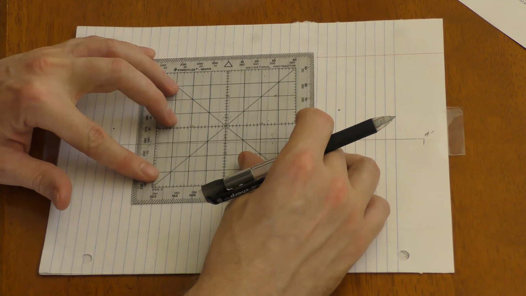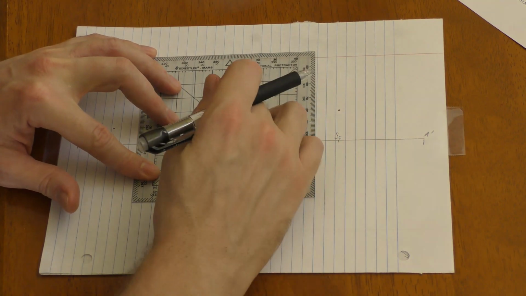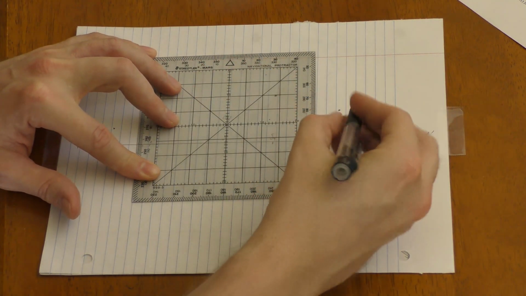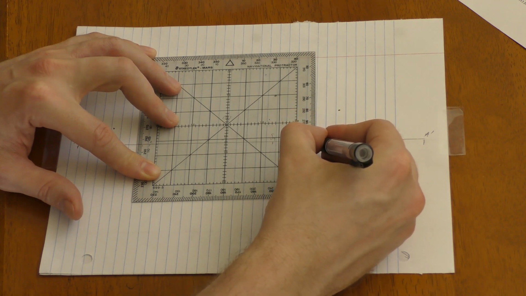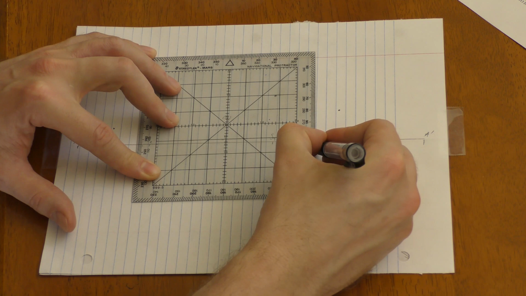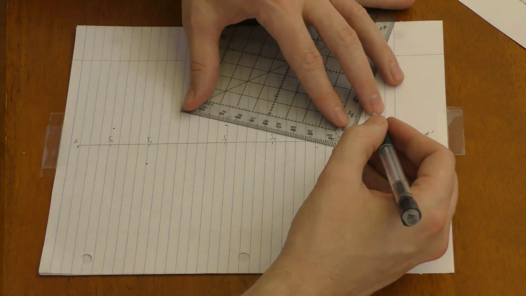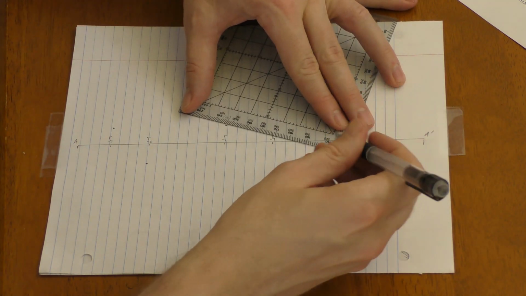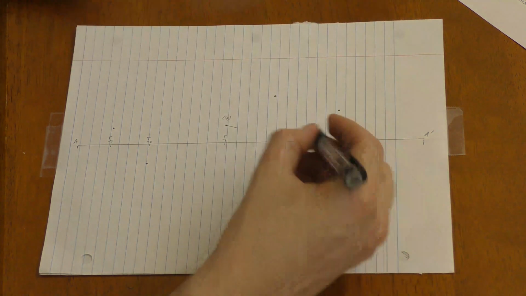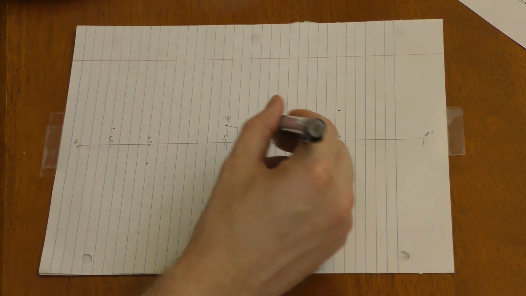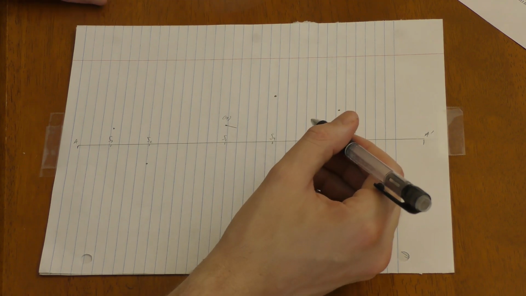So put the center of our protractor at that spot and count down 19. So 10, 15, 16, 17, 18, 19. And then we sketch that in, just a short little line of the apparent dip is there. And then we'll do the same for each of the points.